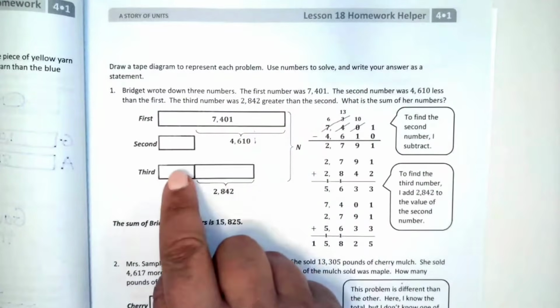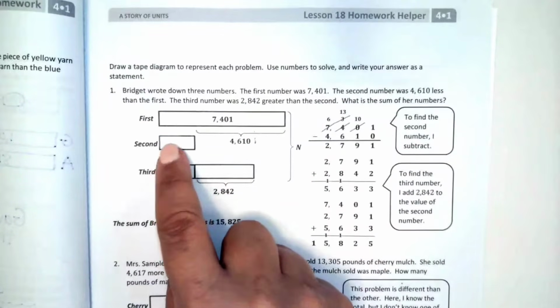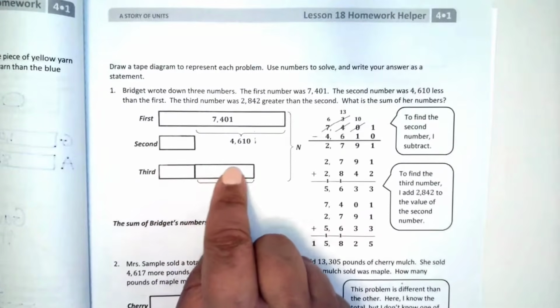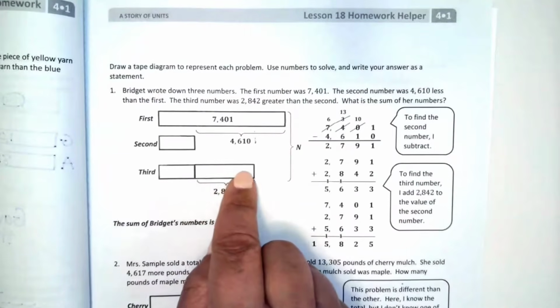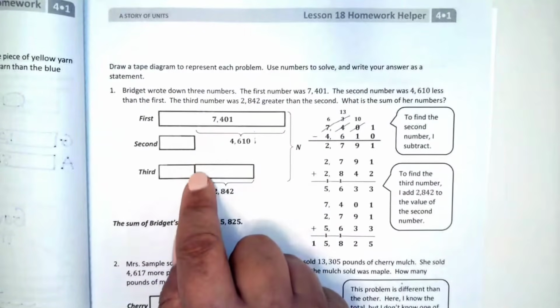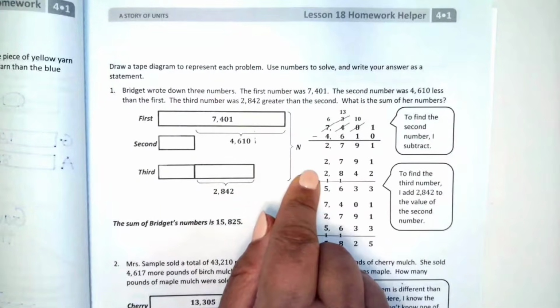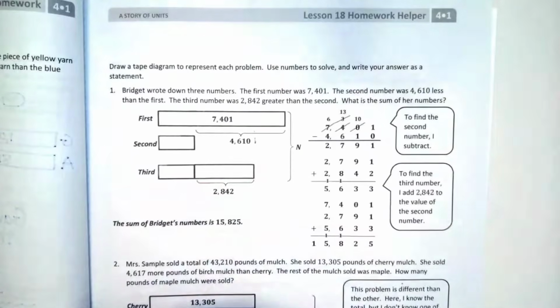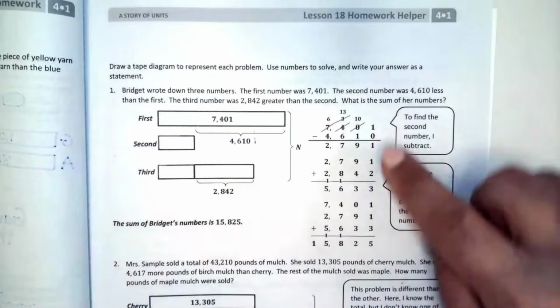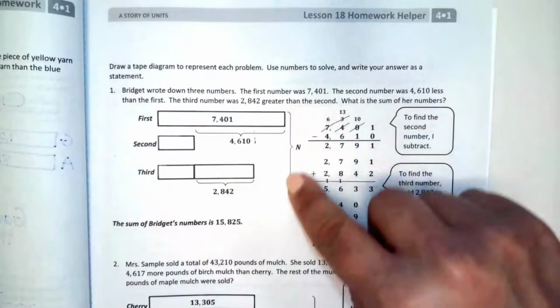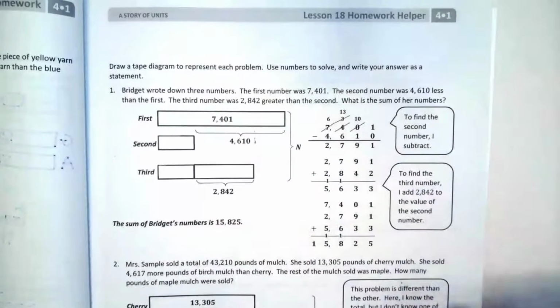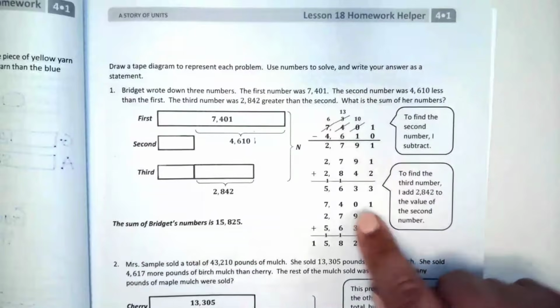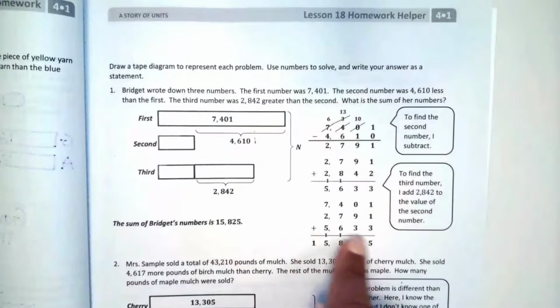So on this tape, we see this space is for the same amount as the second number, and then this part shows 2,842 greater because it goes that much past where the second number tape ends. And they use the addition algorithm to find the third number. Then to find the total of all three numbers, they use the addition algorithm and add up all three of the numbers. That's right here. And then they write their answer statement for the final total.